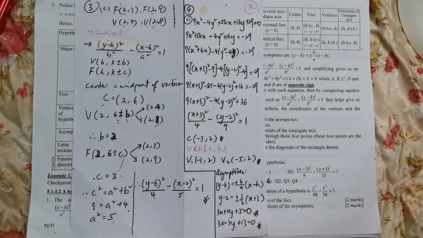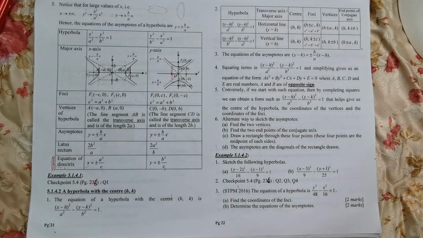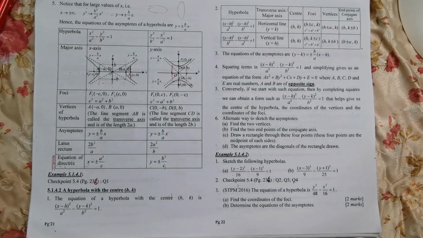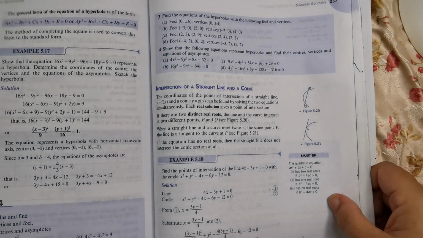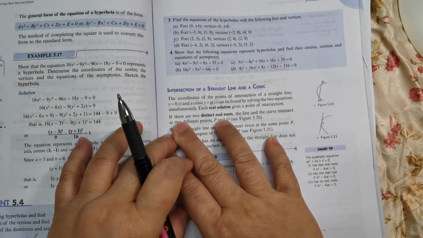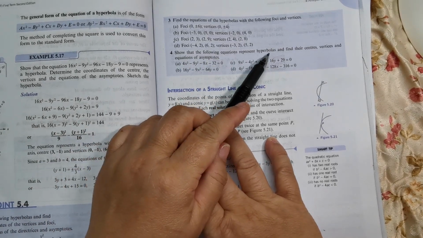Okay, for question 4 also, I'm going to discuss one question only, because it's completing the square that we have done a lot, for center and for circle and ellipse. So, show that the following equations represent hyperbolas.